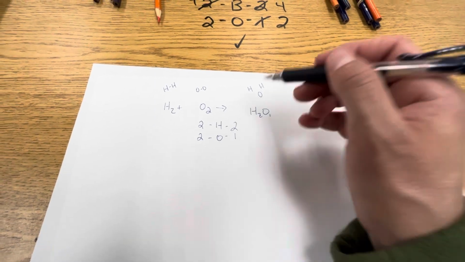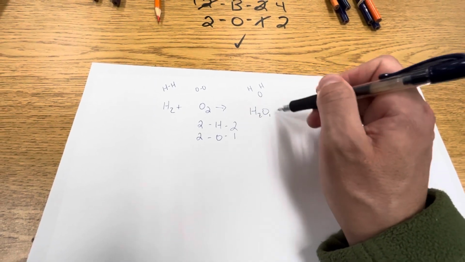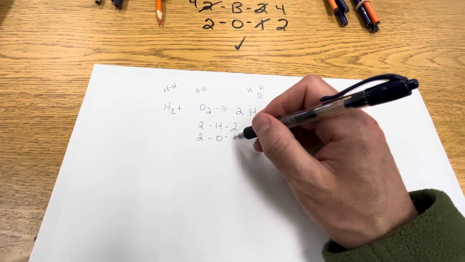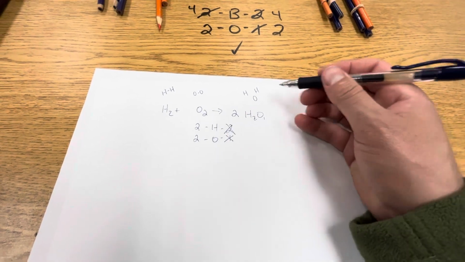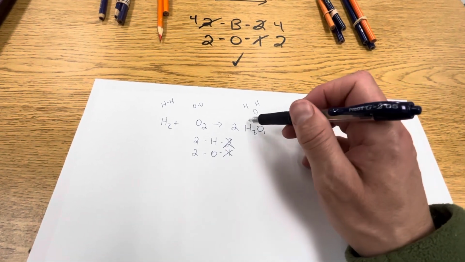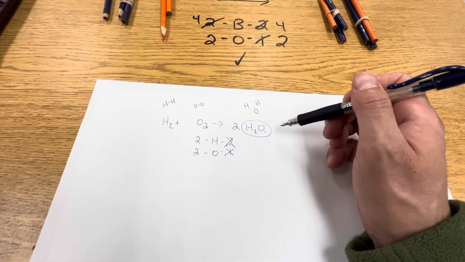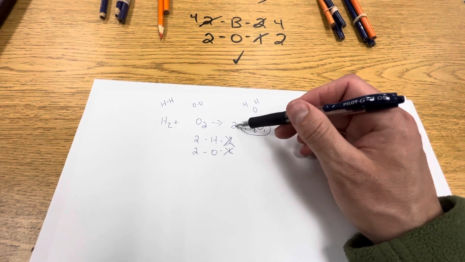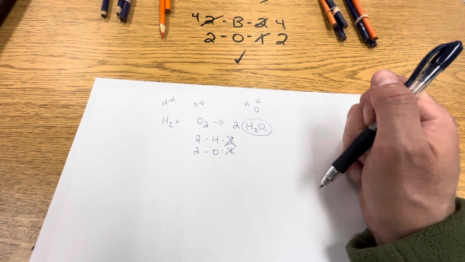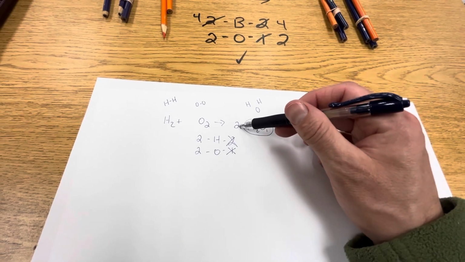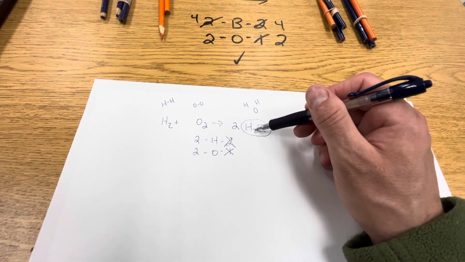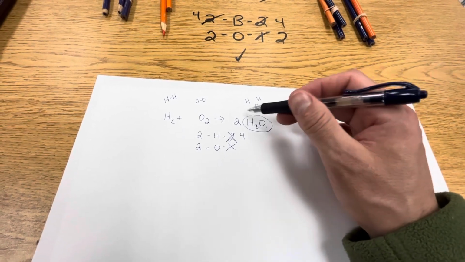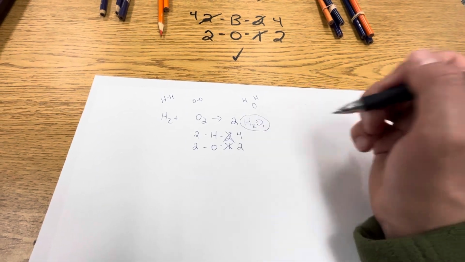So we've got a similar problem. Now we've got to say, all right, how many of these water molecules? Let's add another water molecule. So we'll put a 2 here. And we're going to mark through these because these are no longer accurate. Now let's count these again. If 1 molecule of H2O has 2 hydrogens, and now I'm saying there's 2 water molecules, then that means there's going to be 4. There's 2 originally, and if I have 2 of them, it's times 2. There's 4 hydrogens, 2 times 2. And 2 times 1 is going to be 2.